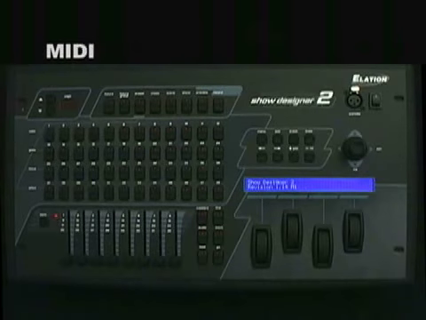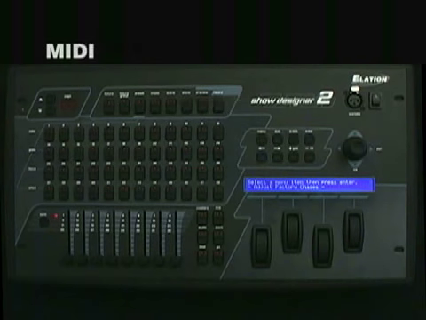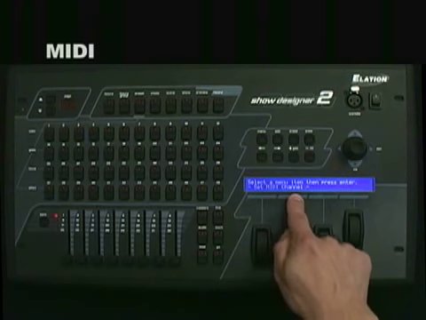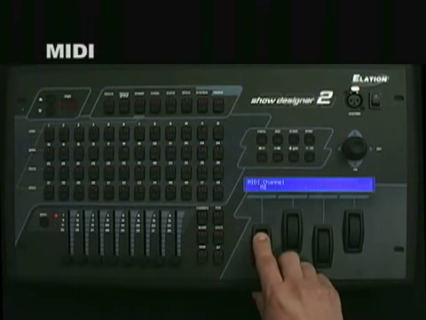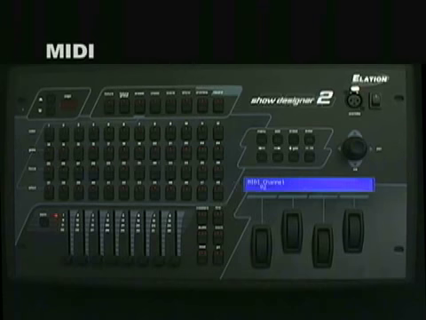If you're going to use a MIDI sequencer or MIDI controller to trigger the Show Designer scenes, you have to assign the MIDI channel by pressing the menu button and selecting the Set MIDI Channel option. Press Enter, then use Data Wheel 1 to adjust your desired MIDI channel. This ranges from 1 to 16. Press Enter to confirm the setting. To exit, press the menu button twice. Refer to your manual for additional MIDI instructions.